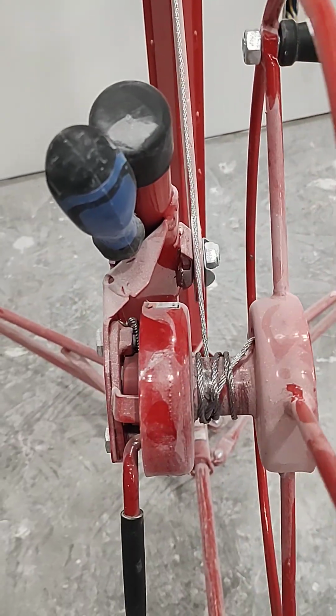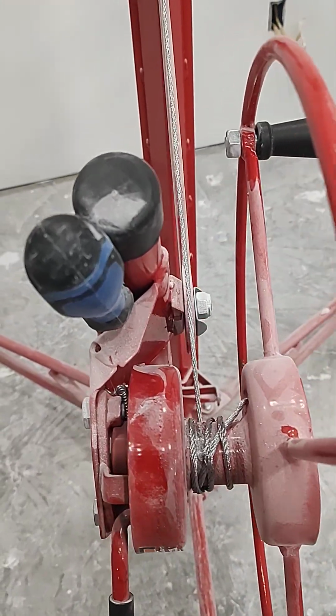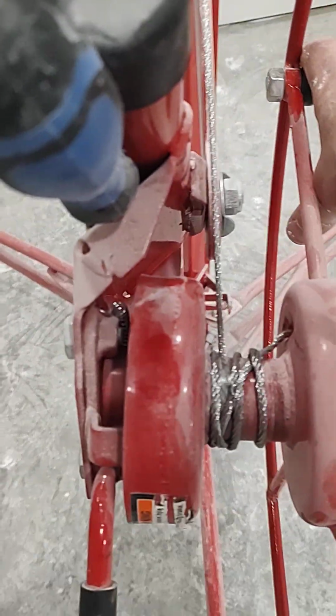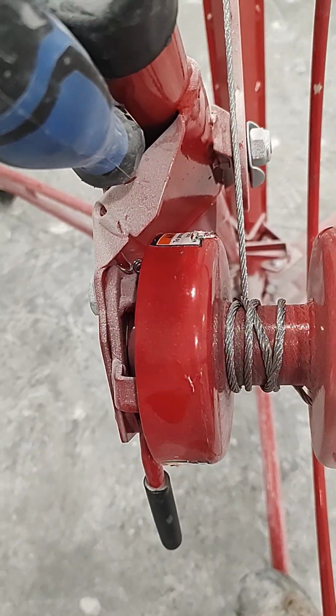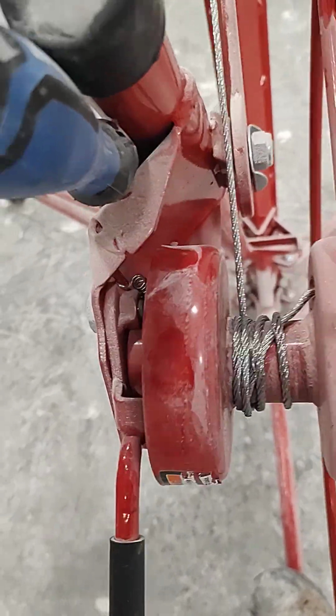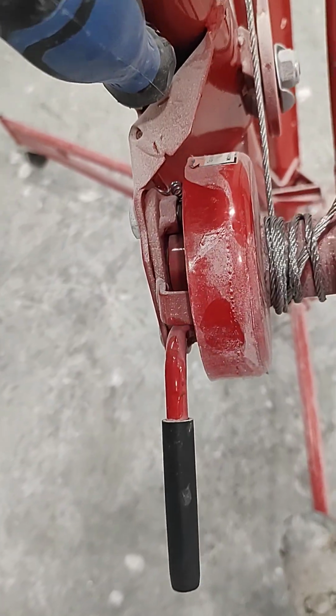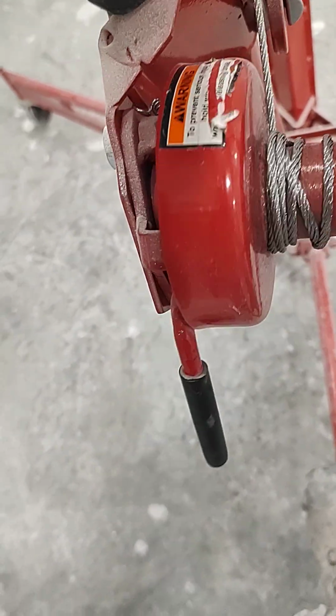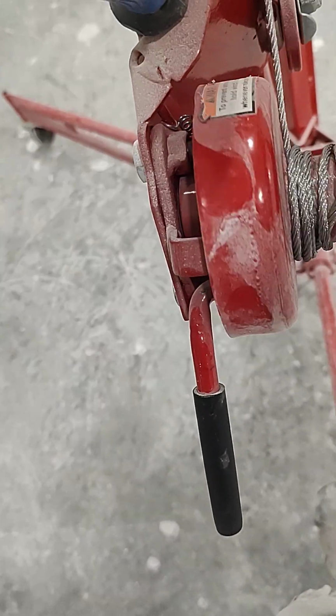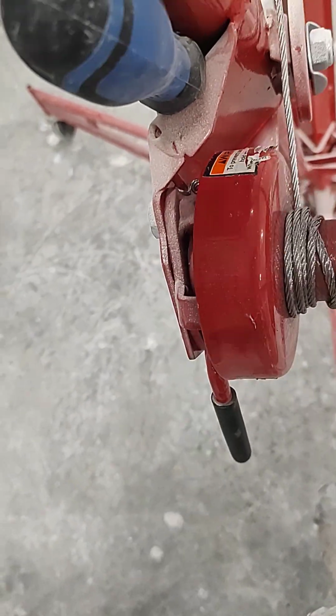So when you use this, what happens is that the cable stacks up on itself, and it stacks up against that drum. Like it's doing right there.